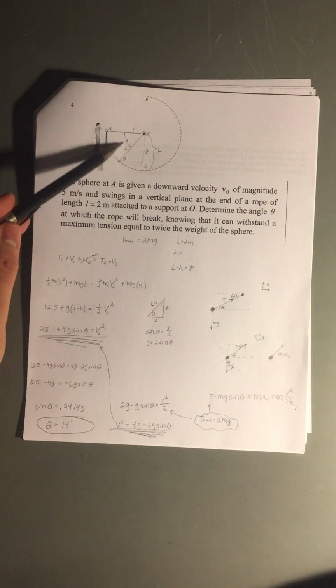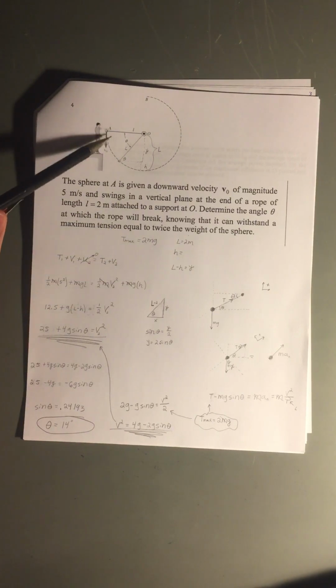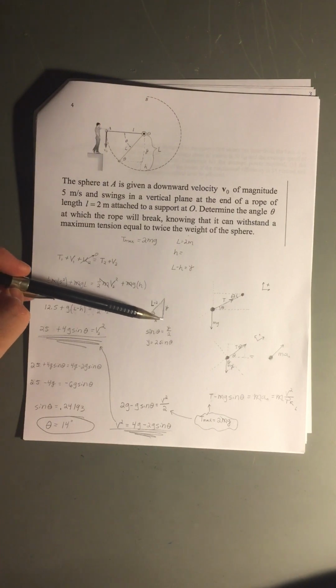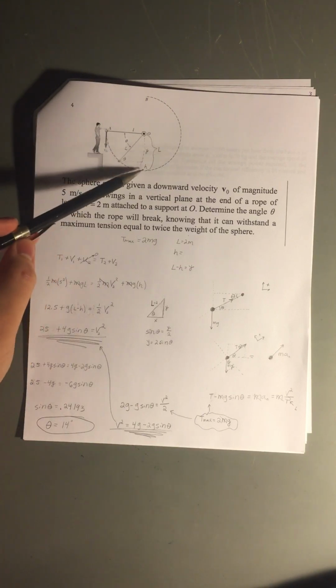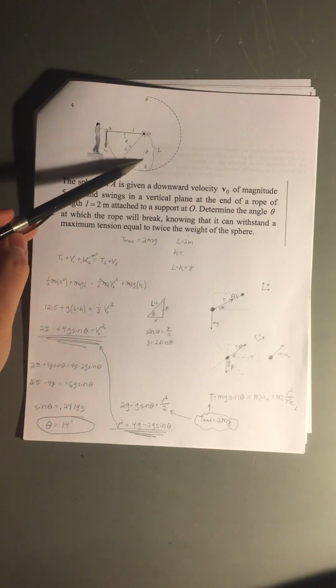And so what I did next was I drew this triangle here and tried to figure out a relationship that involved theta. And so as this ball is swinging down, we need to know this y here, which is the difference between h and L. So L minus h will equal y. And so as we subtract this over to the other side of the equation, we know that this y distance here will be L minus h, and that will be our potential difference.